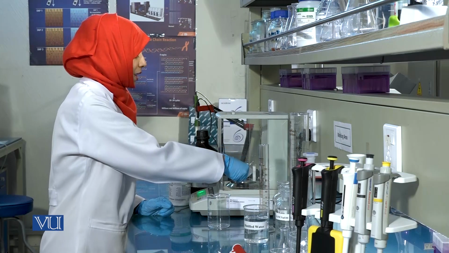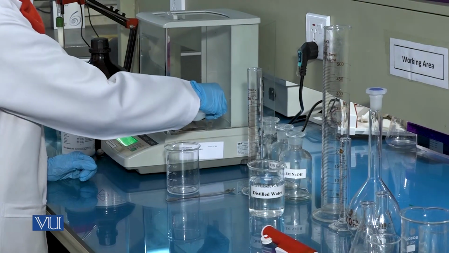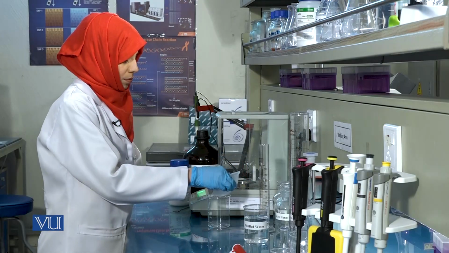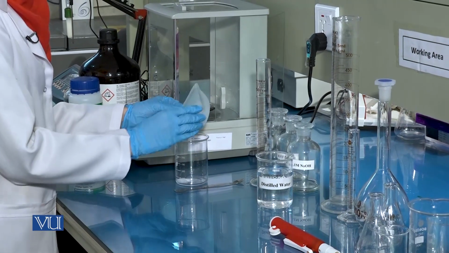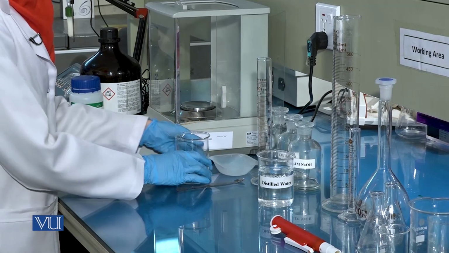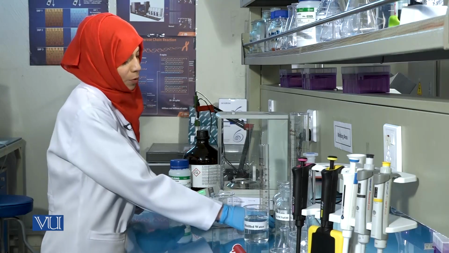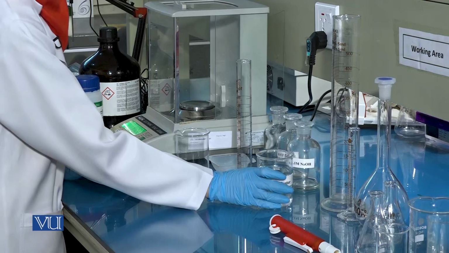Transfer this to a clean beaker. Next, add approximately 30 ml of distilled water.